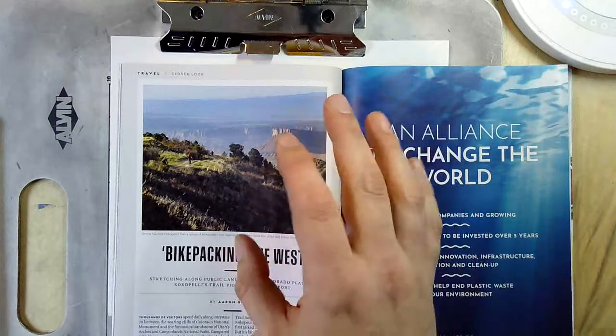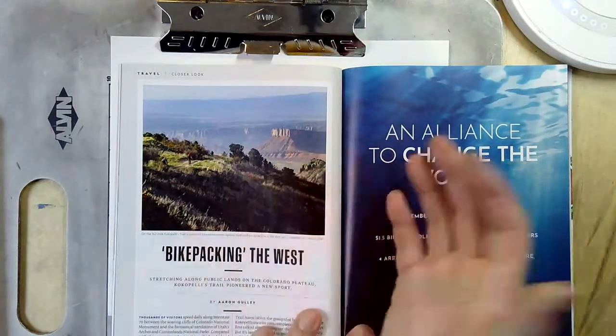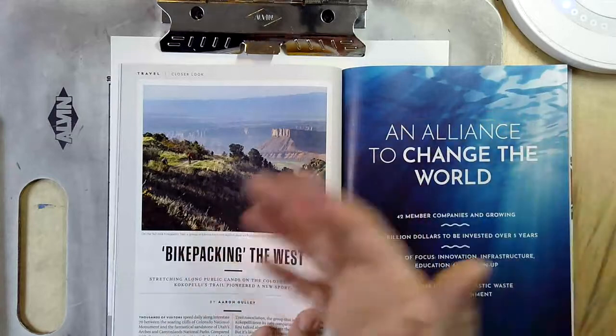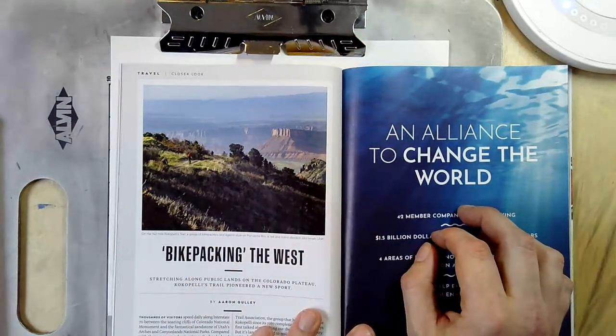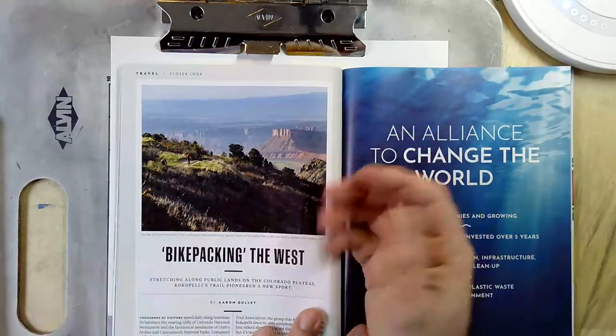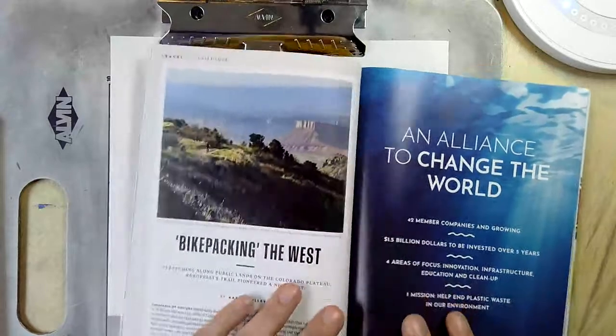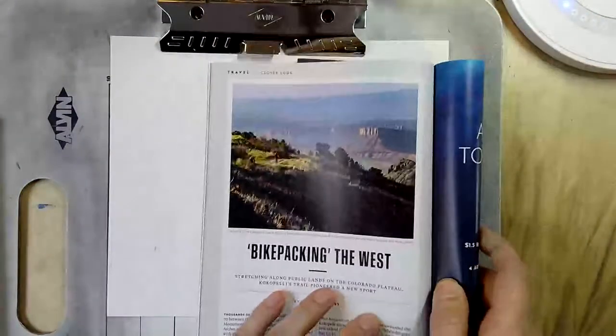So here's a picture of Kokopelli's Trail. This is just something from last month's issue of National Geographic that I was flipping through this morning and thought it would be good for this demonstration. So here we go.